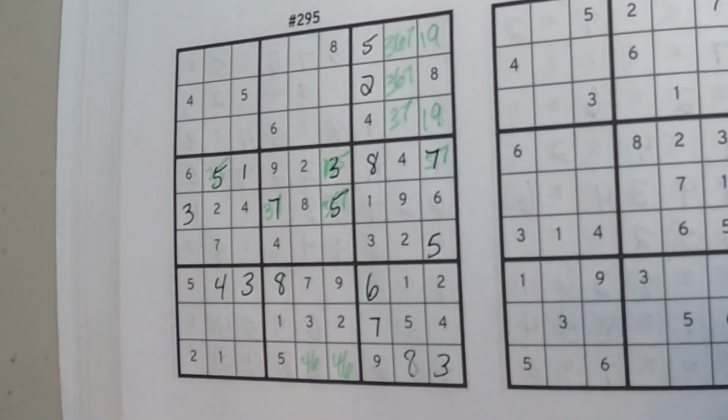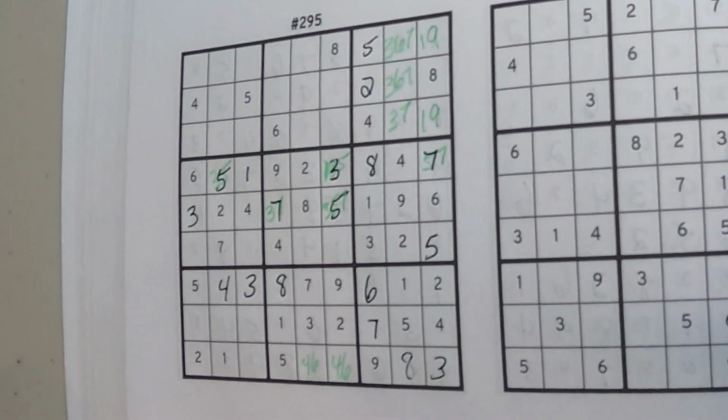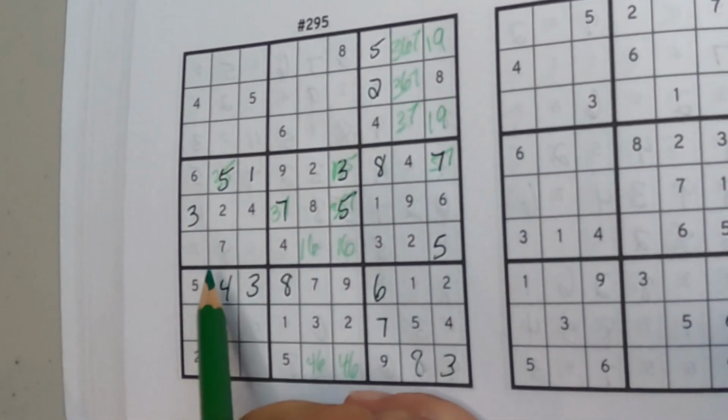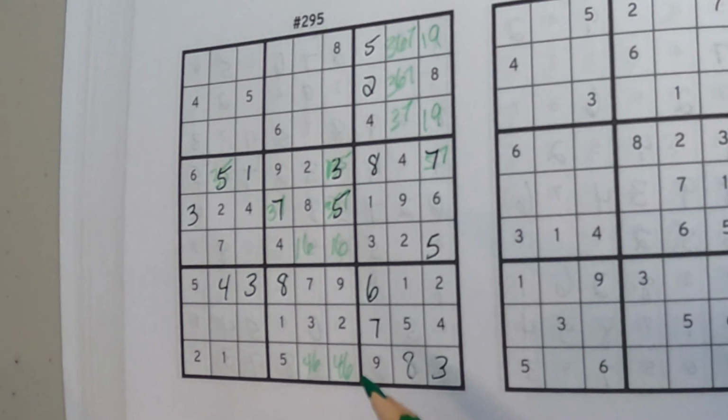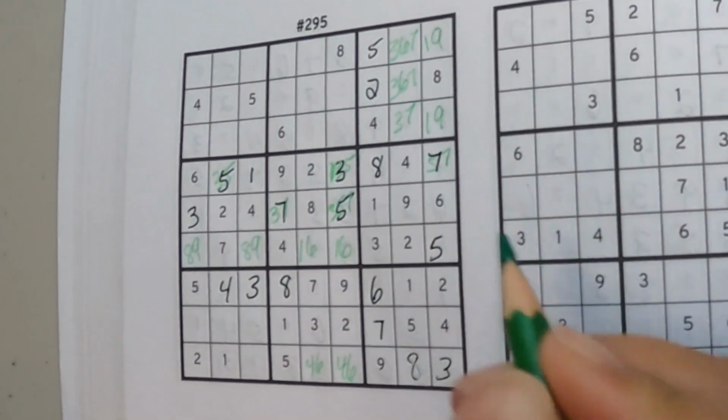For this box now, we're missing 1 and 6. I don't see any help. So 1, 6. For this box, we're missing 8 and 9 with no help. 8, 9.